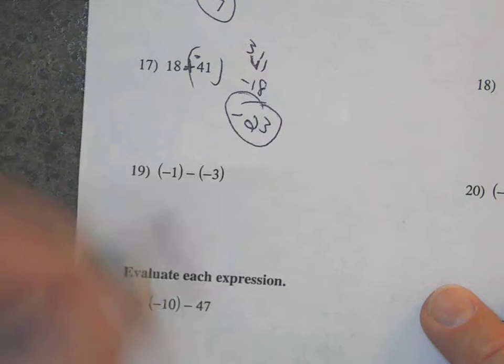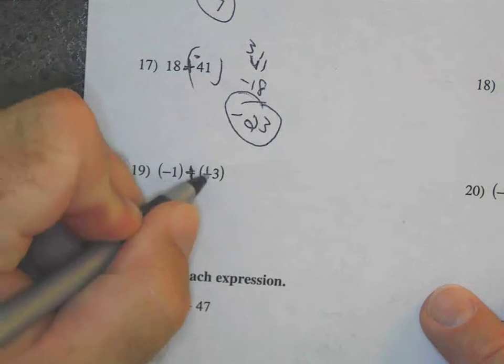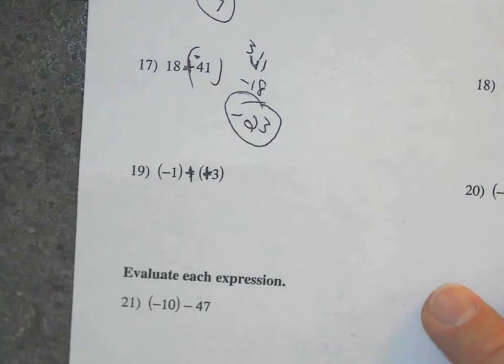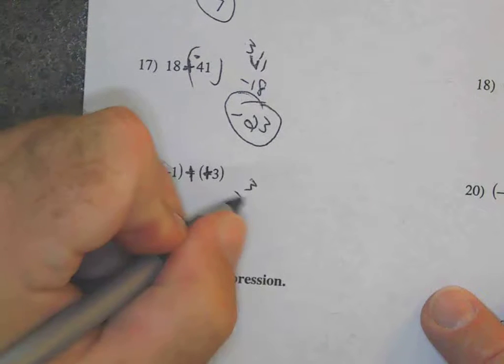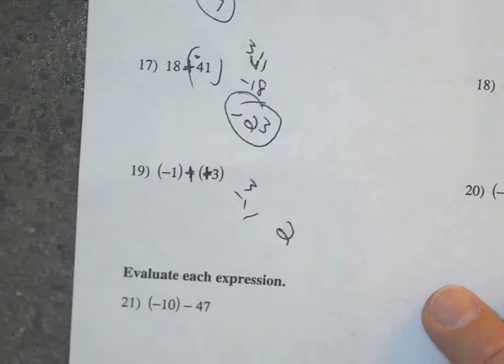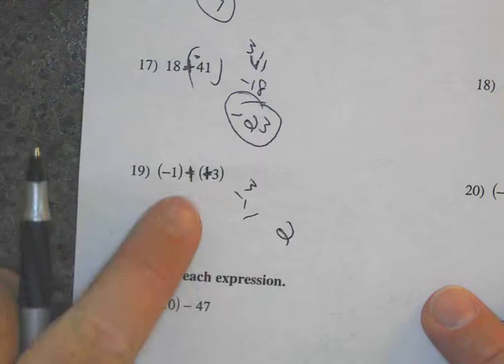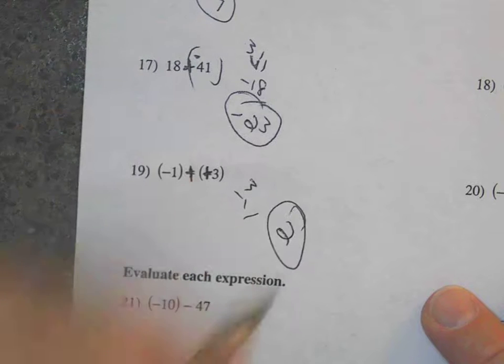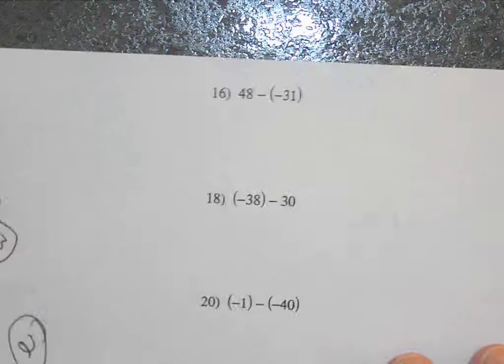Next one, I love the question. Negative 1 minus a negative 3. Plus a positive 3. Okay, I'm old. I still show work even on the dumbest questions, easiest questions. Opposite sign, subtract absolute values. I write out 3 minus 1 is 2. It takes me approximately 1 second to show that work, and it organizes my thoughts. Keep the sign of 3, circle it.